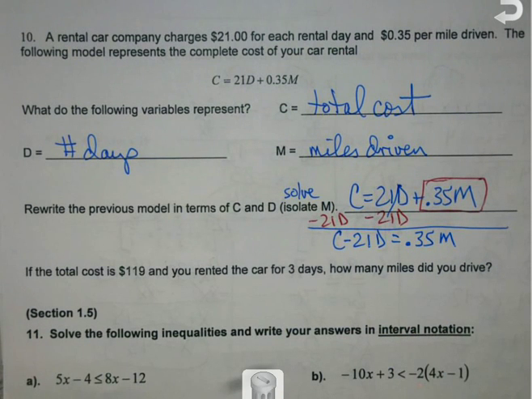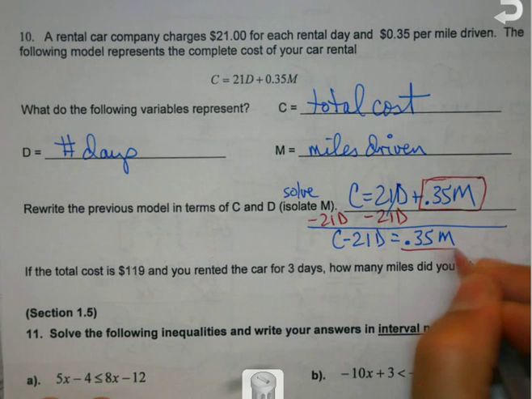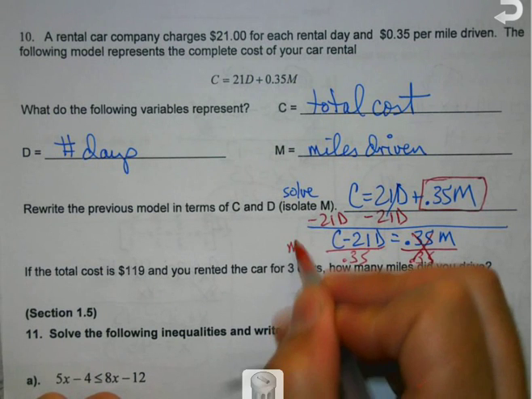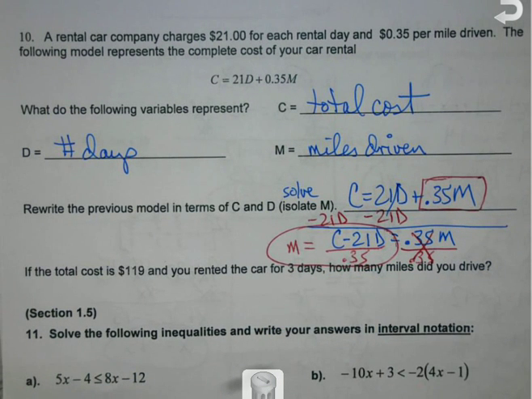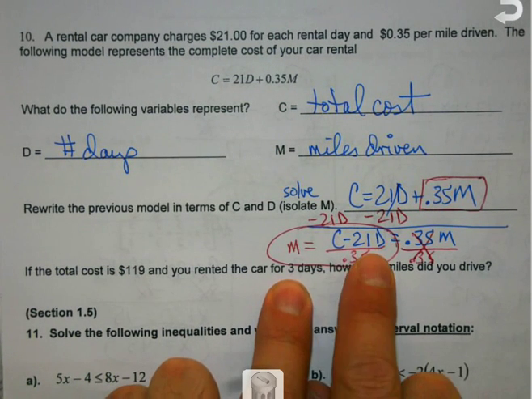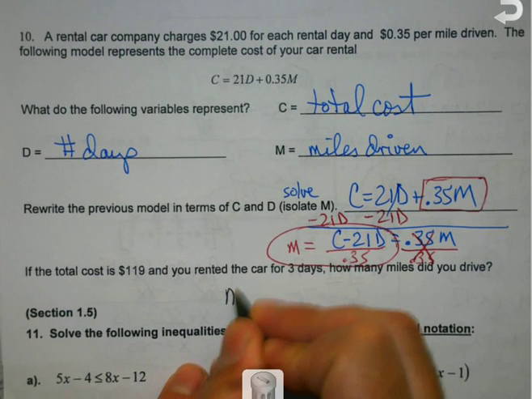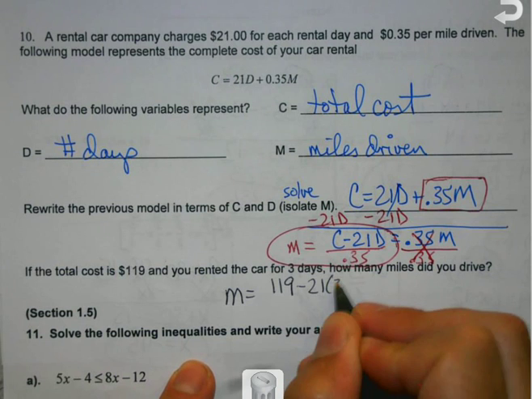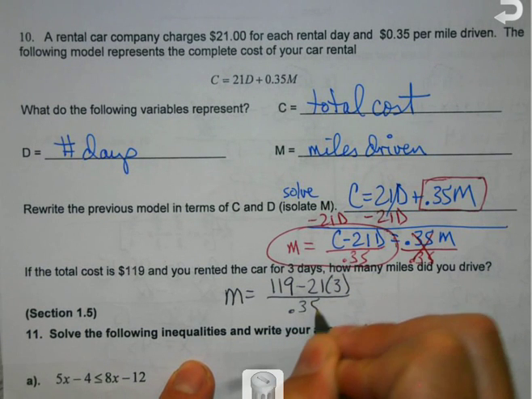All right. One more step and we're there. Nice. Divide by 0.35. And so if I knew how many days I was out and I knew the total cost, I could tell you how many miles you'd driven. Oh, speaking of, if the total cost is 119, C, and you rented the car for 3 days, D, how many miles did you drive? Okay. So 119 minus 21 times 3 divided by 0.35.